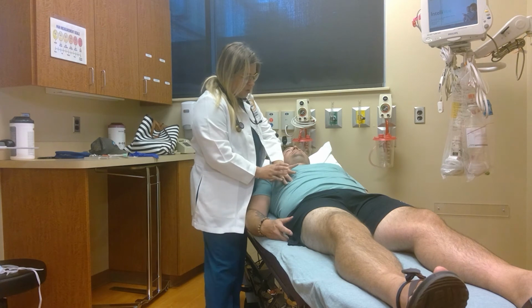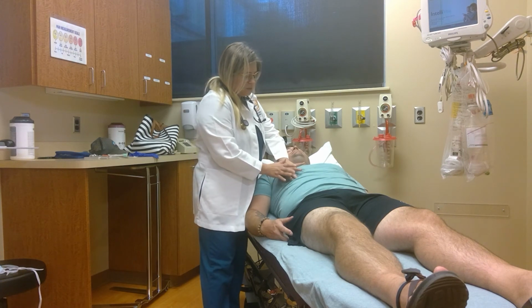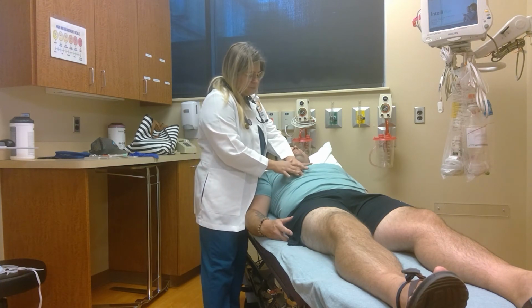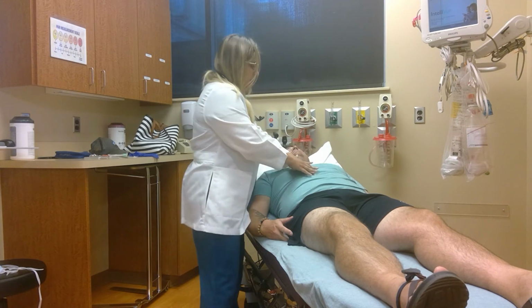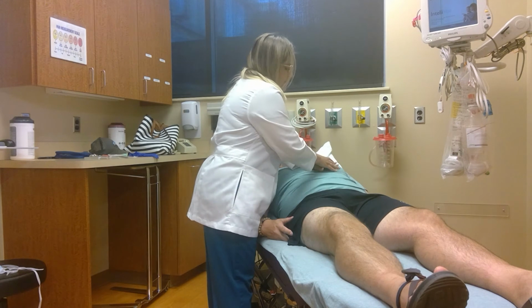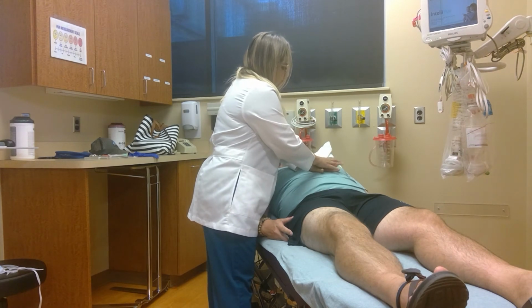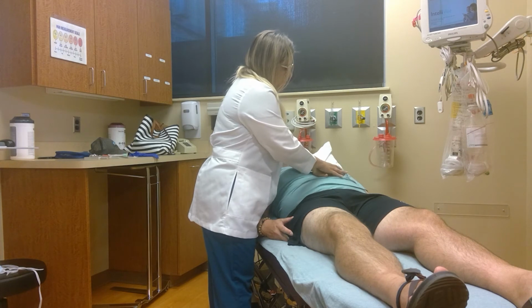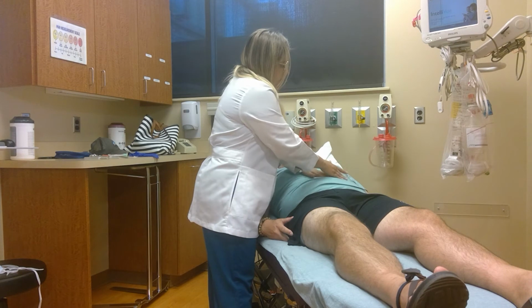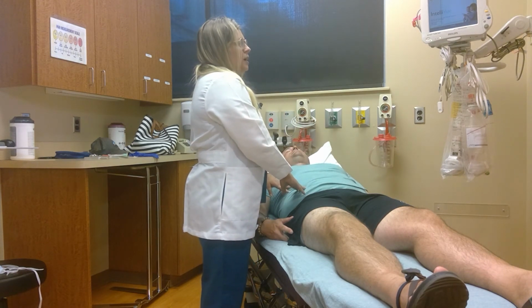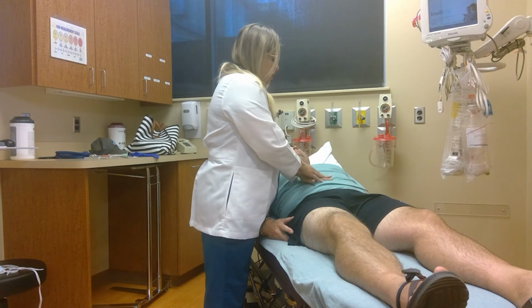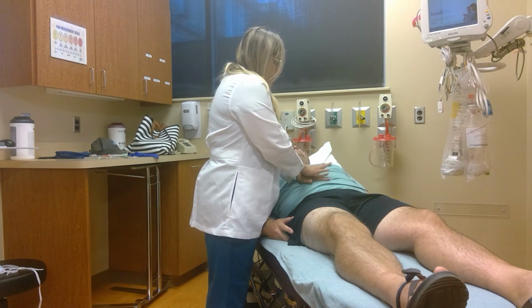Kind of come across this way. Okay, and I'm going to go ahead and percuss the spleen. Okay, no hepatomegaly and no splenomegaly is noted on percussion. While I'm here, also just percuss the bladder.